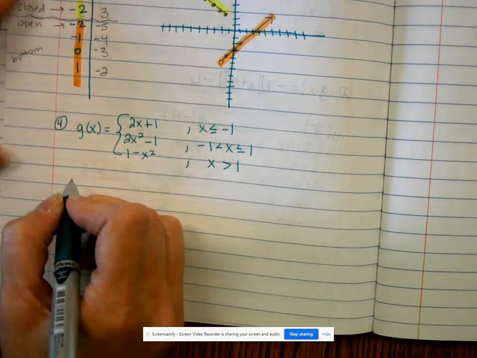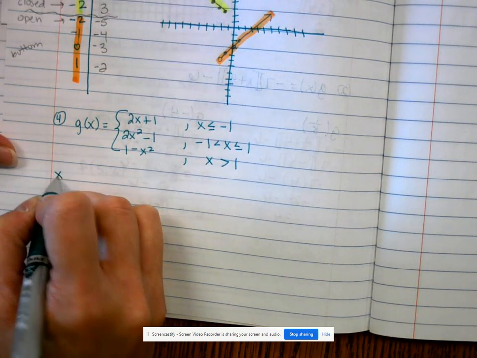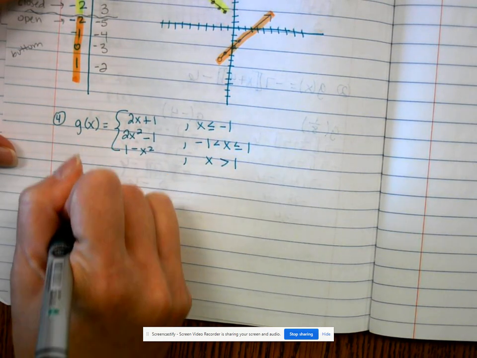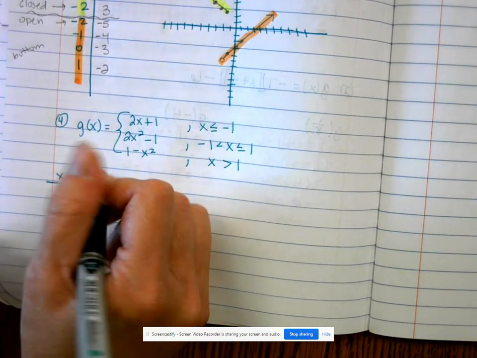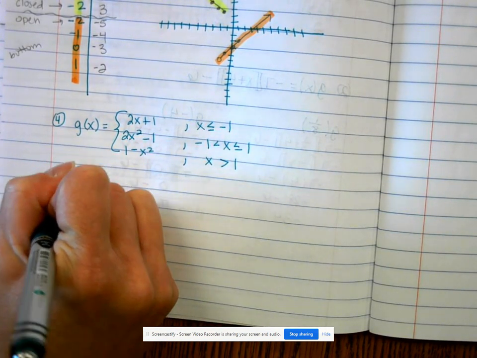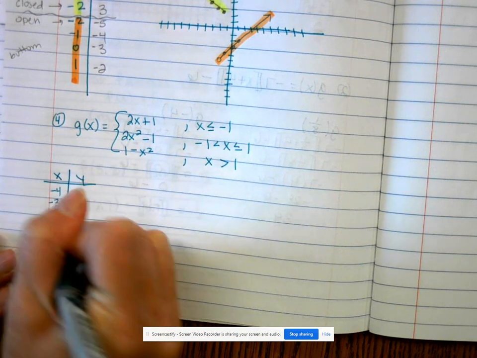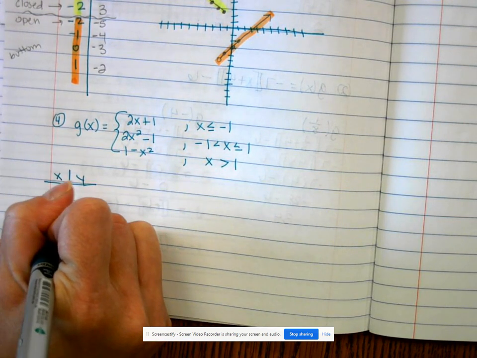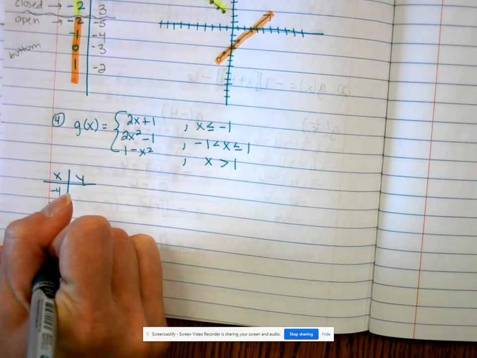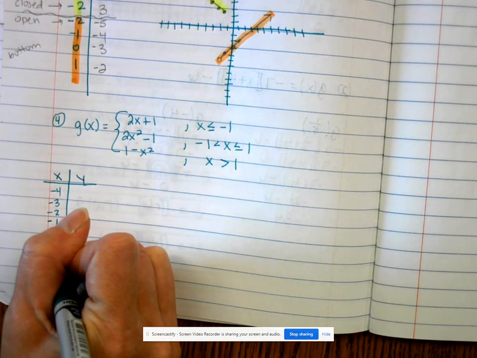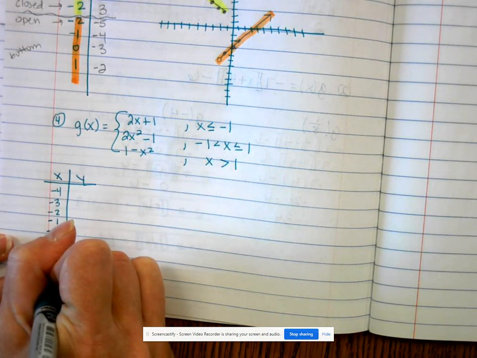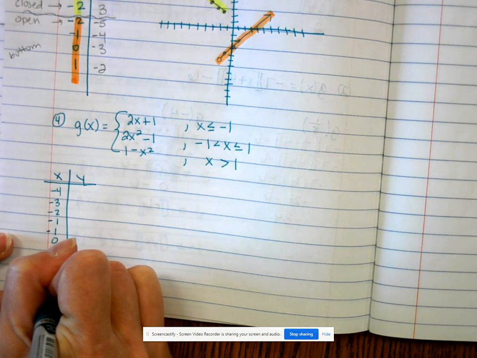All right, so again, we need to make a t-table. We need some values that are smaller than -1. I'm going to run out of space. I should have started another page, but I didn't, so we just got to make it work. Then we need -1 to 0 to 1, so we'll do 0, 1, and then we need 1 and a couple of numbers bigger.